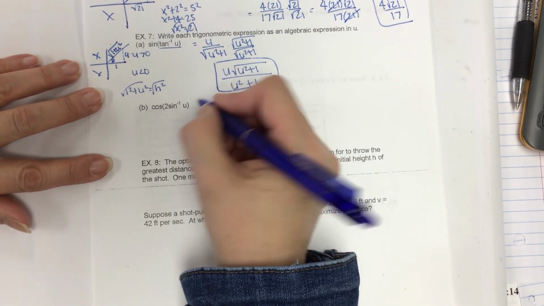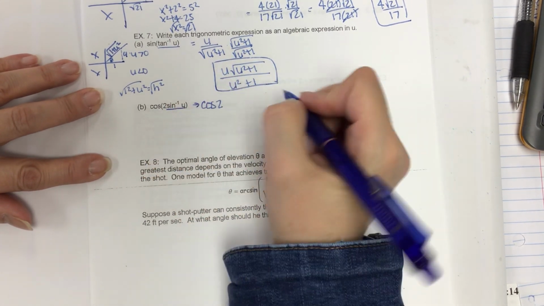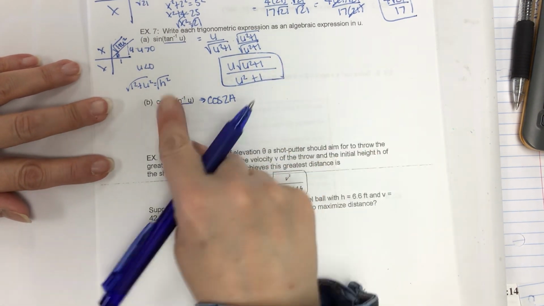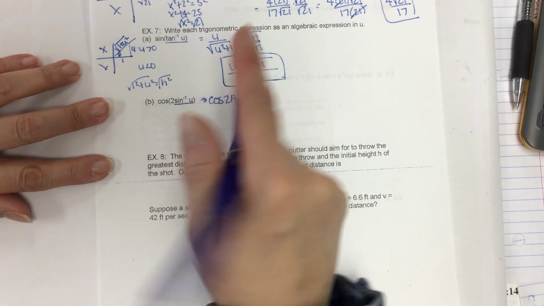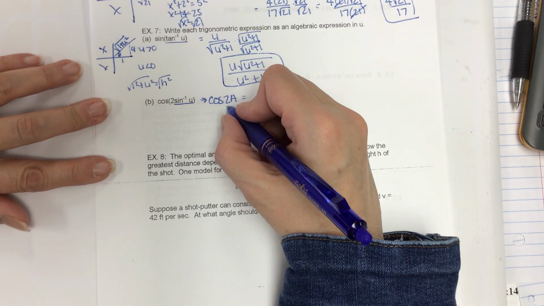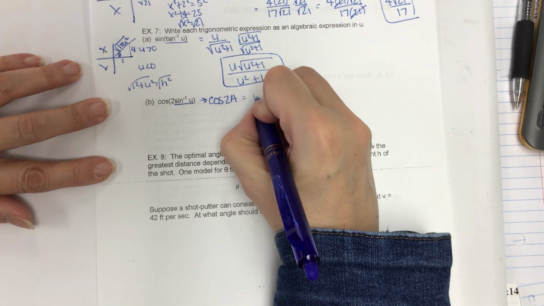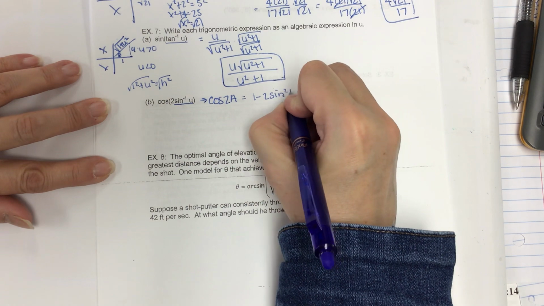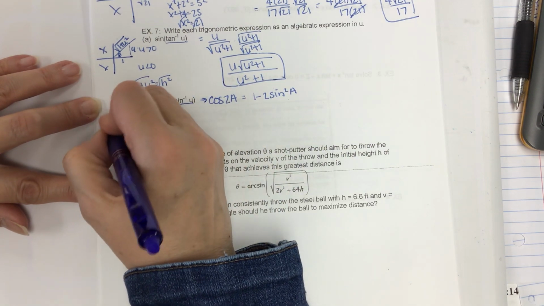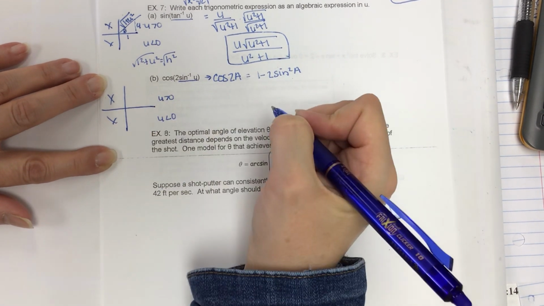Now here what we're looking at is what? Cosine of 2 times whatever this angle is, A. Is that fair? Because this is in terms of sine, I would use that identity that deals with sine. So remember with cosine we had 3 different versions of the double angle. One of those versions was 1 minus 2 sine squared of A. Sine is in quadrants 1 and 4. Again, if u was greater than 0, it'd be in 1. If u is less than 0, it'd be in 4, yes.